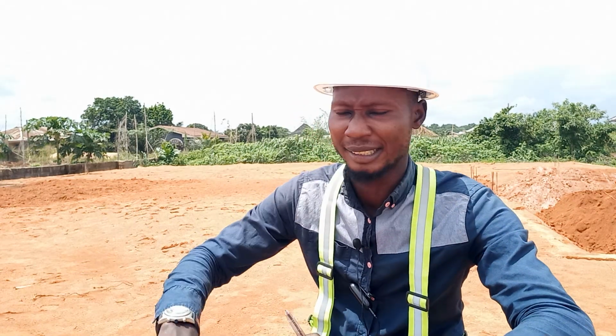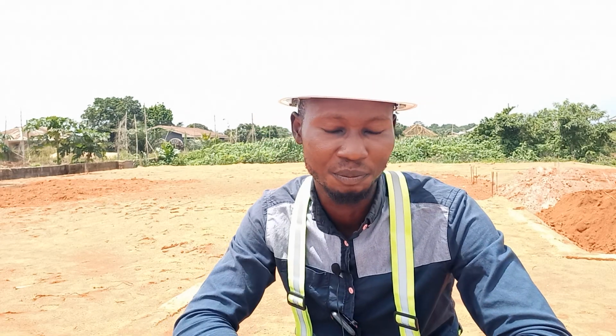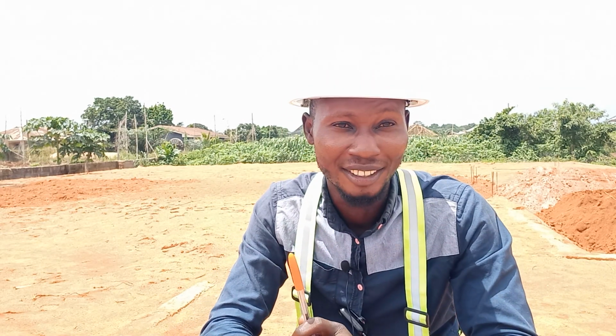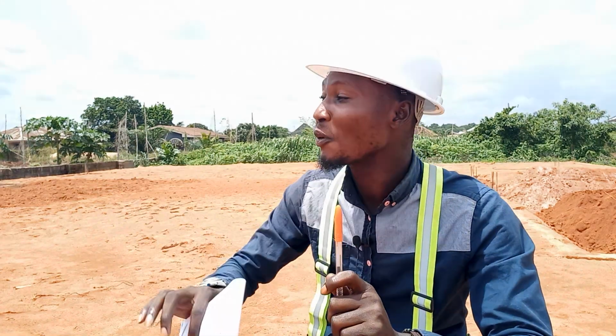On this project, we used 57 trips. 57, please let me say this very quickly. This is a standard 6-bedroom bungalow. The living room alone is about 4 rooms. Very standard. And it is a specification of the client.